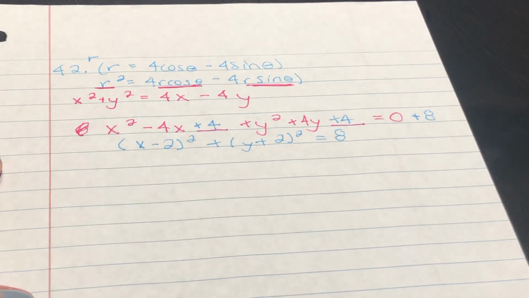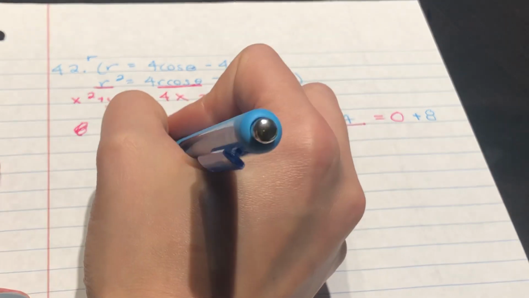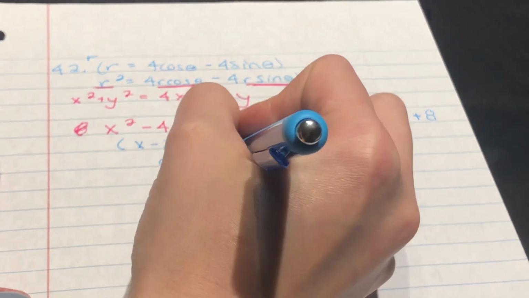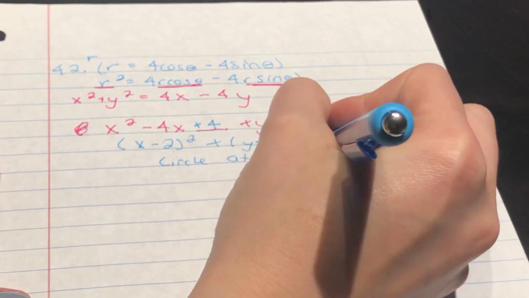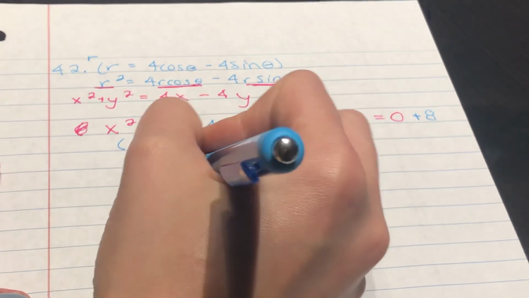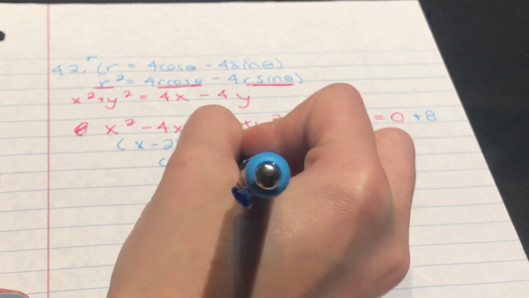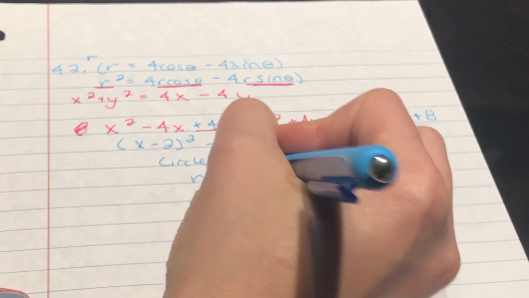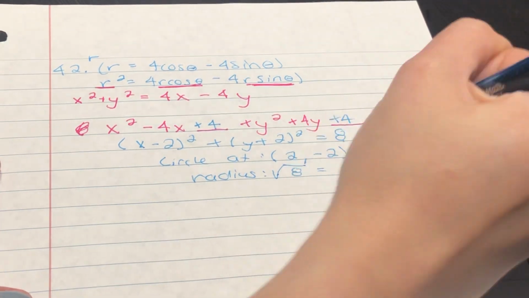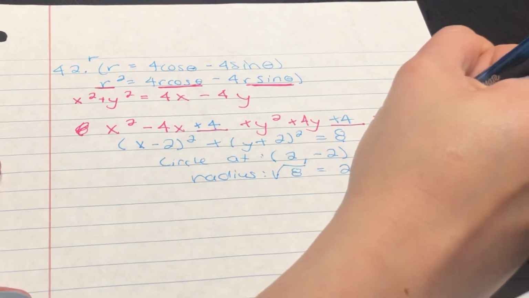Again, this should look familiar as an equation of a circle. So this is a circle at the center of it's going to be at 2, -2. And the radius is the square root of this number here, which is 8, so square root of 8. And obviously you can change that to 2√2.